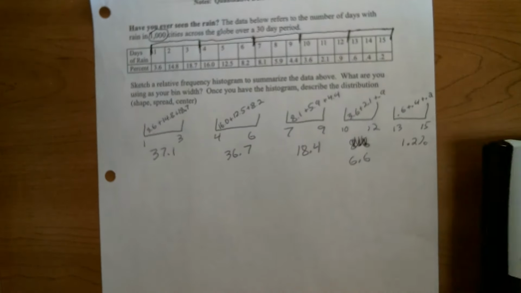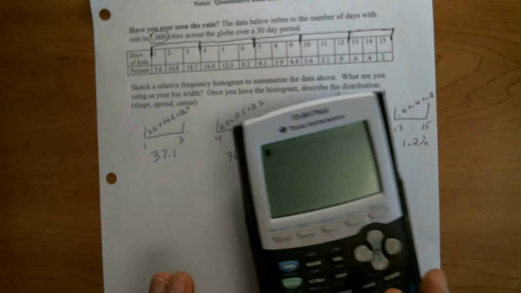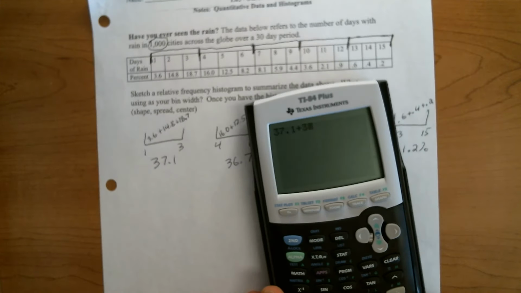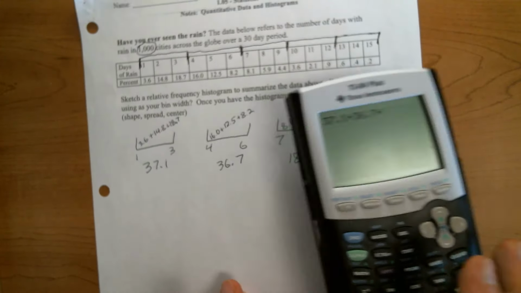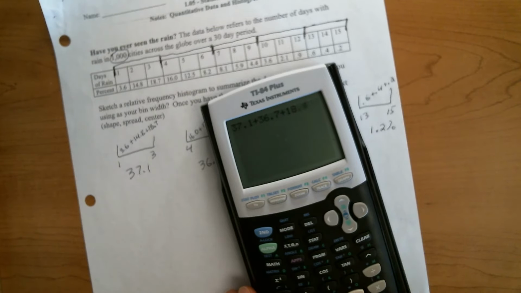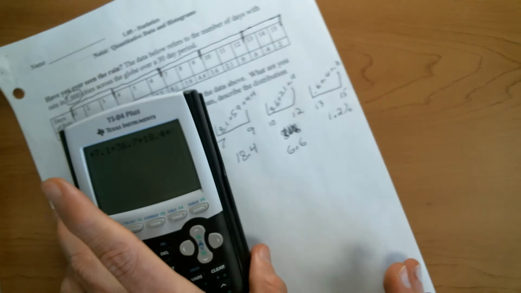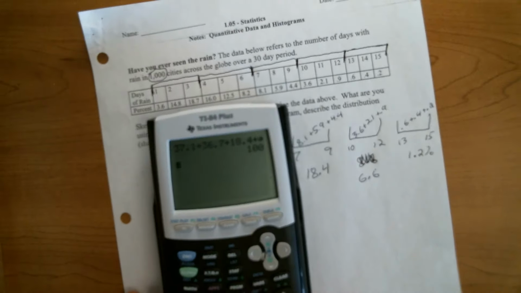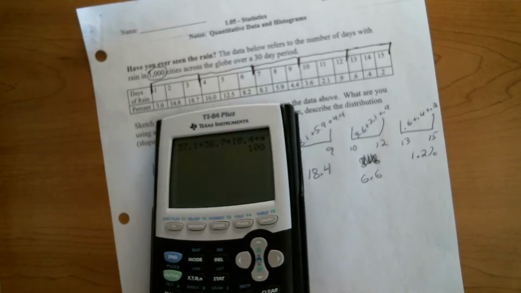And again, if you want to make sure that you didn't goof anything up there, those should all add to 100% because we're accounting for all the observations. So 37.1 plus 36.7 plus 18.4 plus 6.6 plus 1.2 gives me 100. So that, again, tells me that I did that correctly.